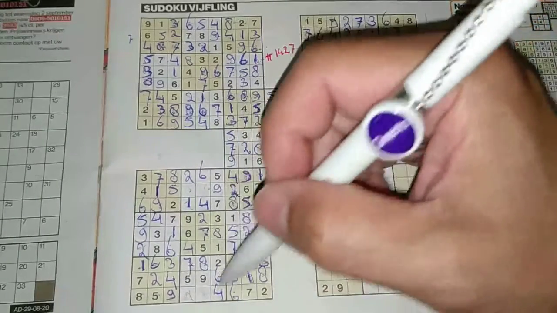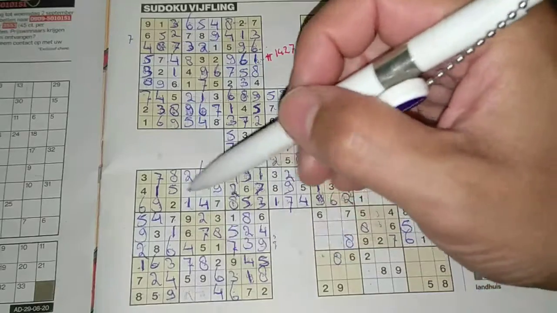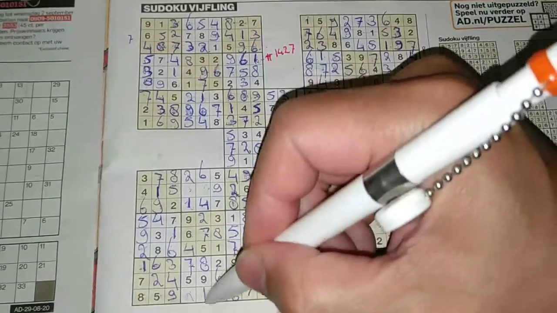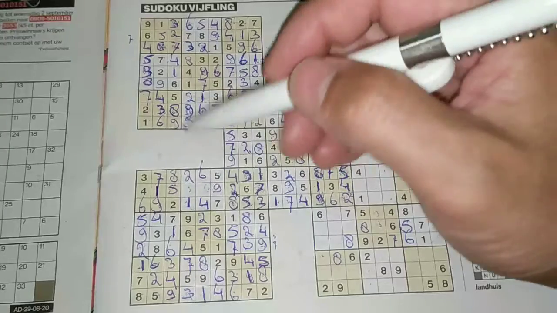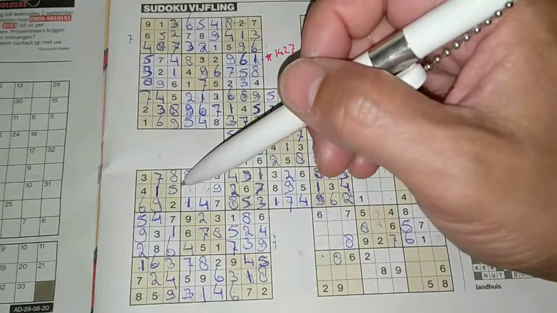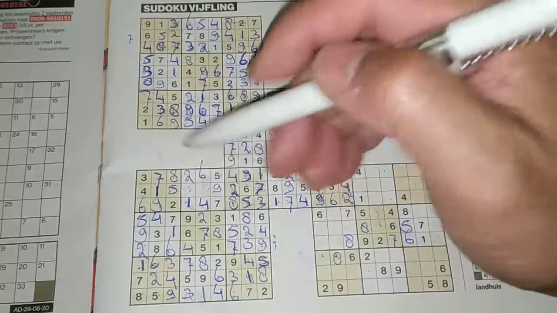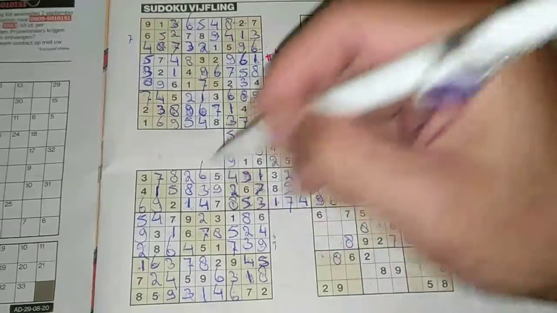2 numbers left in this big square for the numbers 1 and 3. We have a 1 here, no 1 there. 1 should be here, and a 3 goes there. These 2 numbers in this big square are for the numbers 3 and 8. We have an 8 here, no 8 there. 8 should be here, and a 3 goes there.